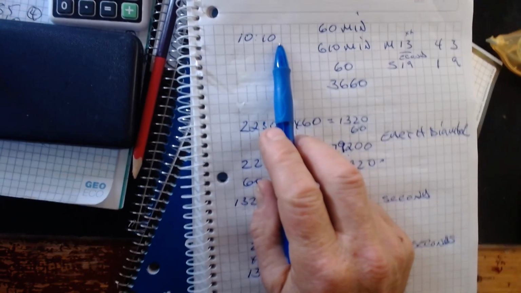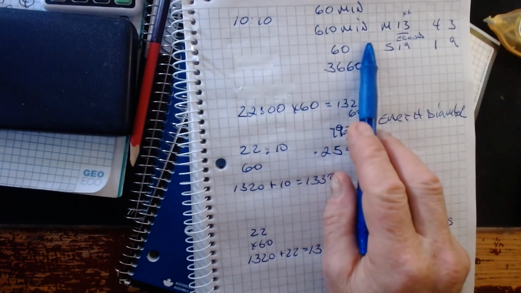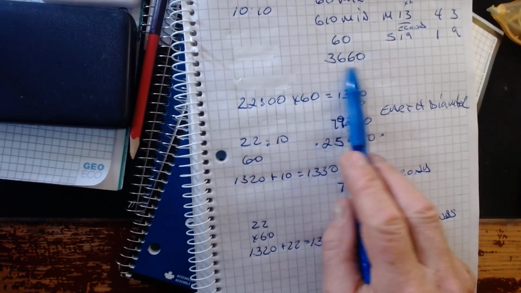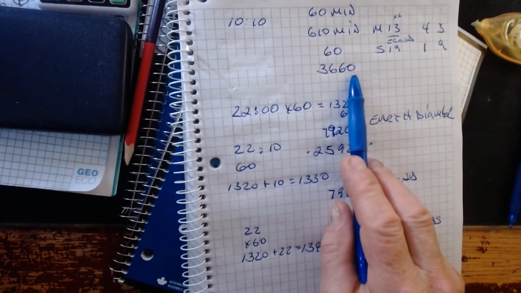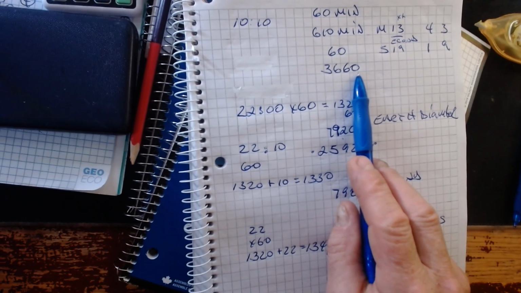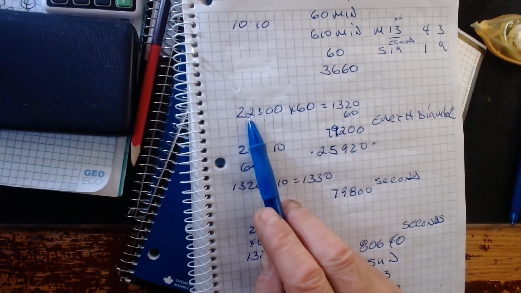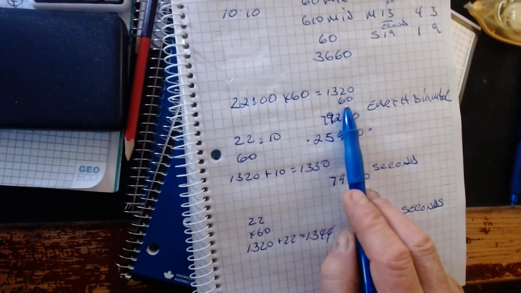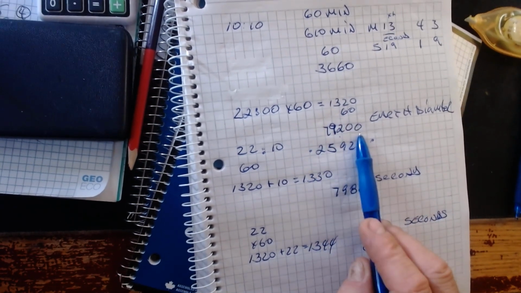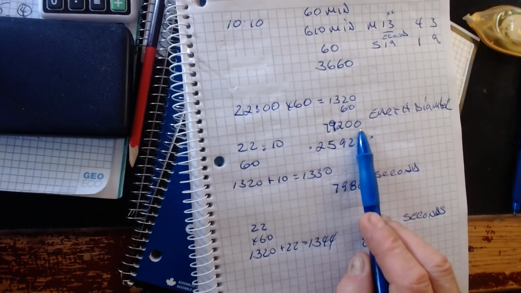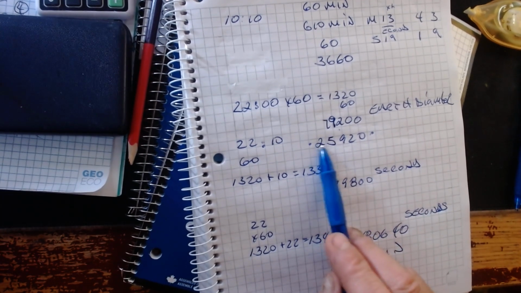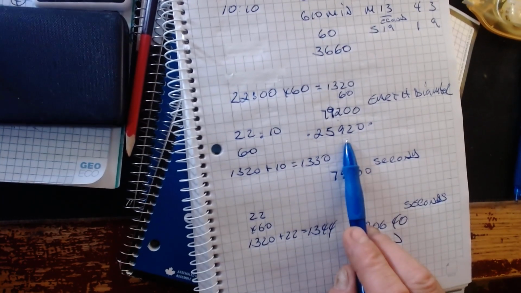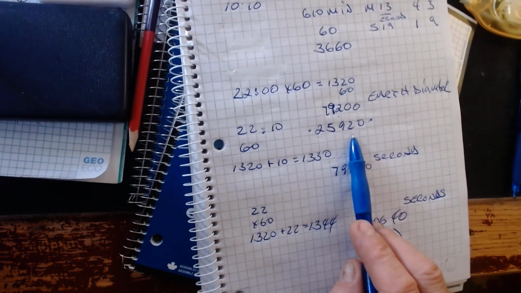Something about 1010. It's 610 minutes. Times 60 is 3660. There's, in a leap year, 366 days. 2200 hours is 1320 minutes. Times 60 alone is 7920, the Earth diameter. If you take that 7 and turn it into 2 and 5, 7, it's 25920, the long Mayan count.